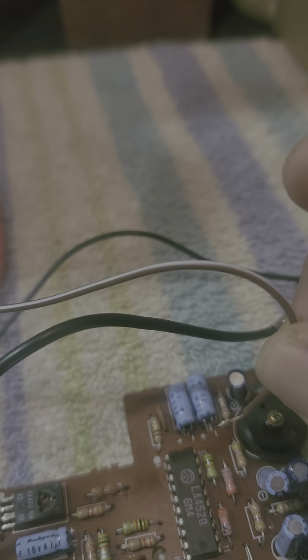So by trial and error, I poked this one to the terminals here, and I was able to find that the audio input should come into this resistor here. So I will put the terminal to the audio.